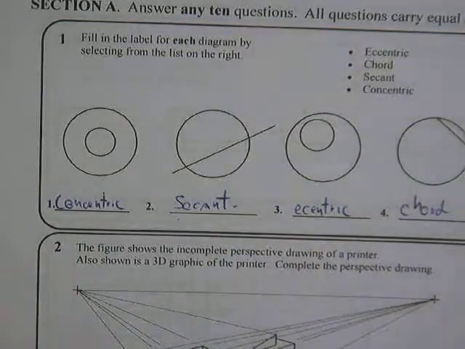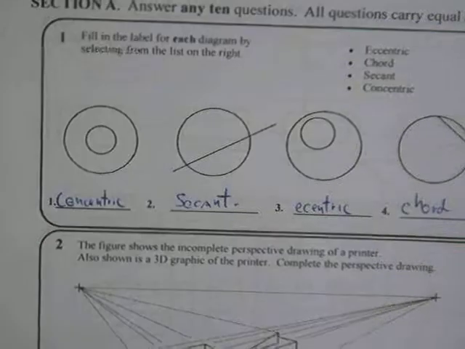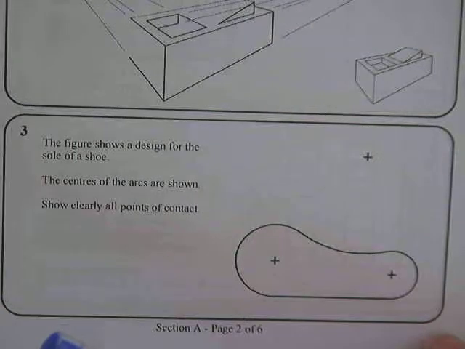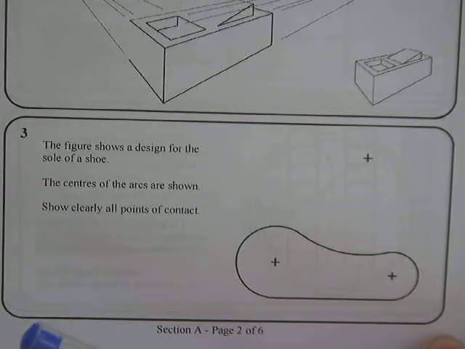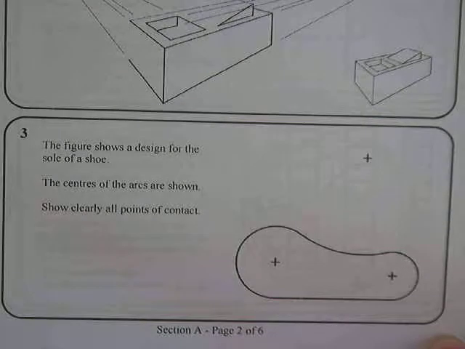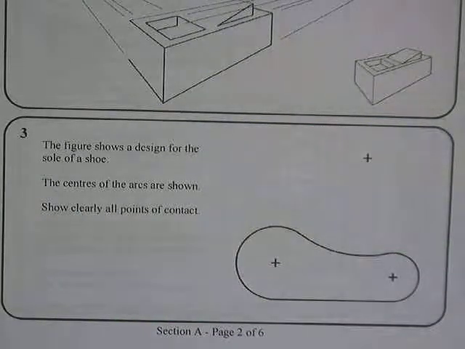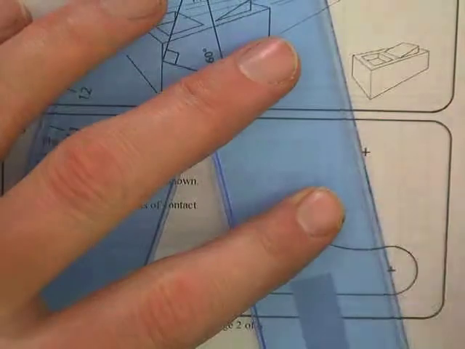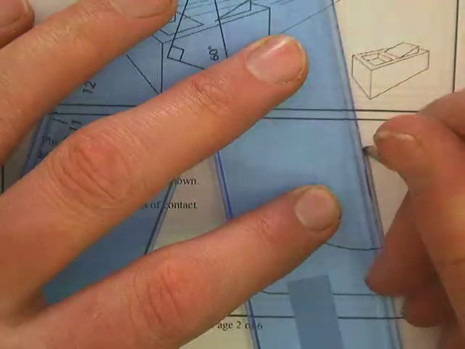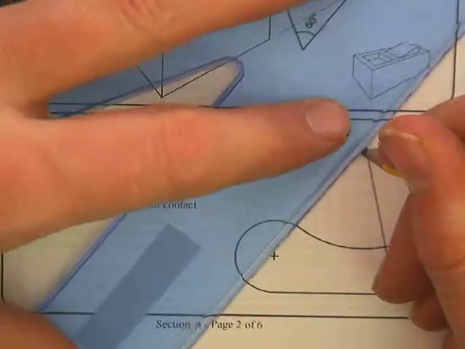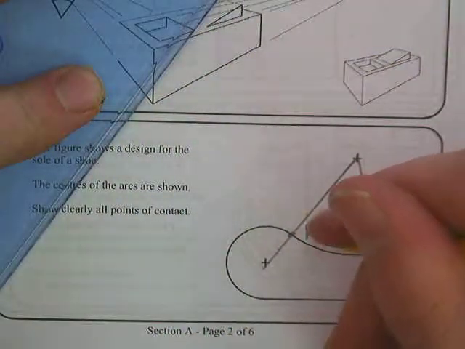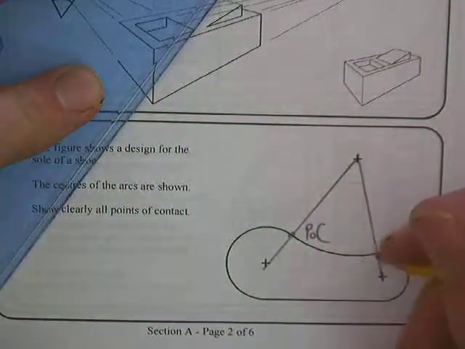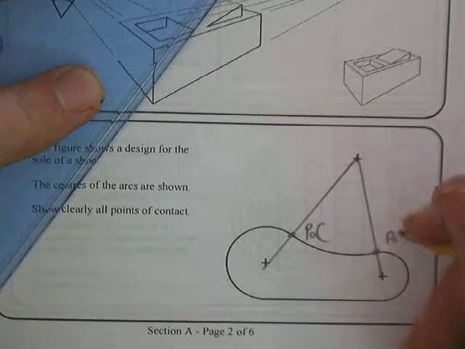Then, okay. When we're at it, we'll do question 3 as well. It's quite similar to the last one. The figure shows a design for the sole of a shoe. The centers of the arcs are shown. Show clearly the points of contact. You should really be trying to keep up and do these with me as best you can. So all you have to do here is just join the centers together and then highlight the points of contact. To highlight the points of contact, write POC beside the points of contact and put little dots in them.